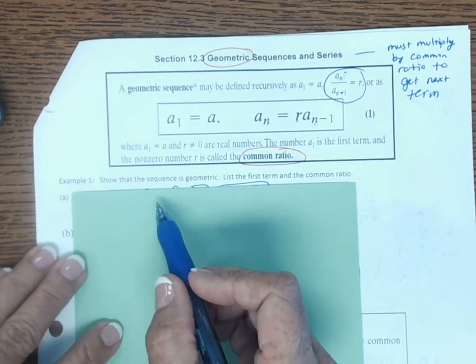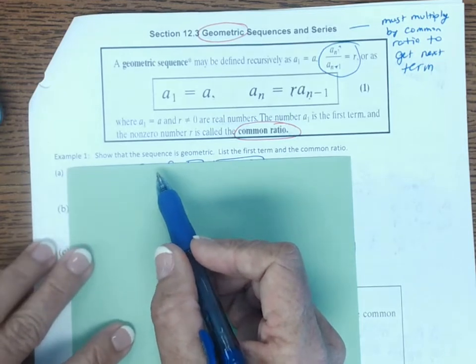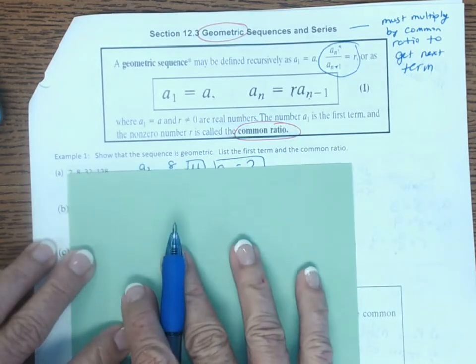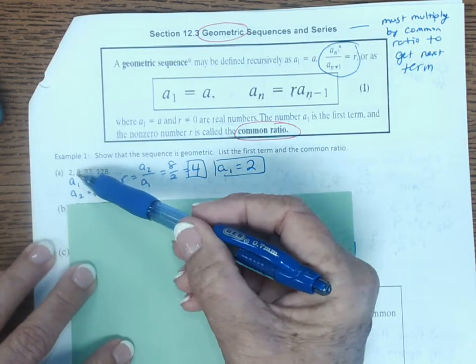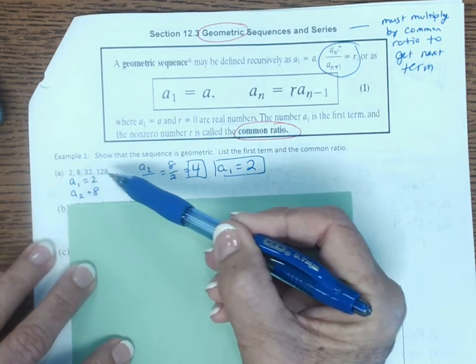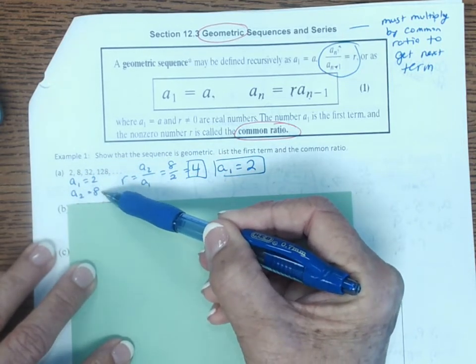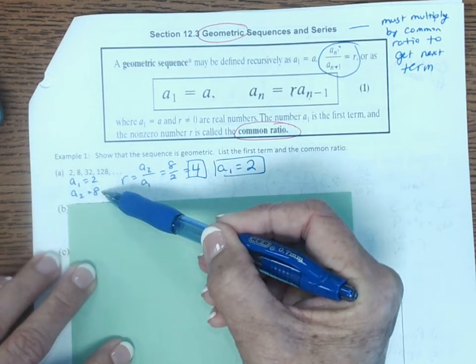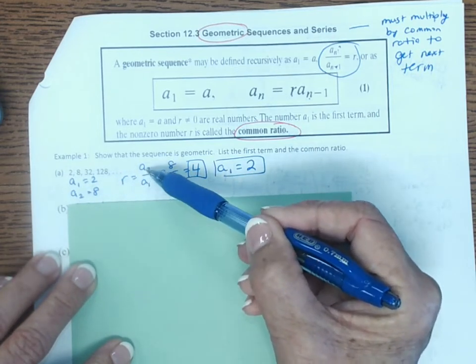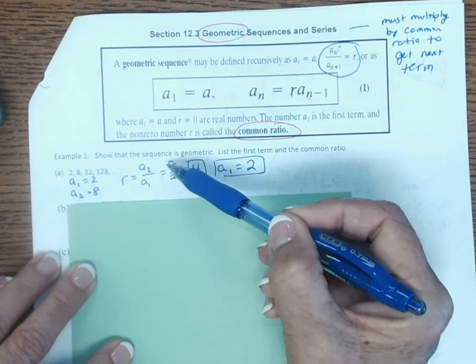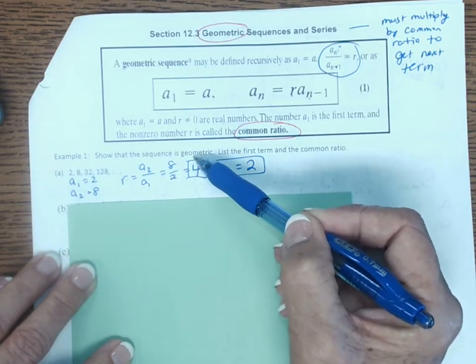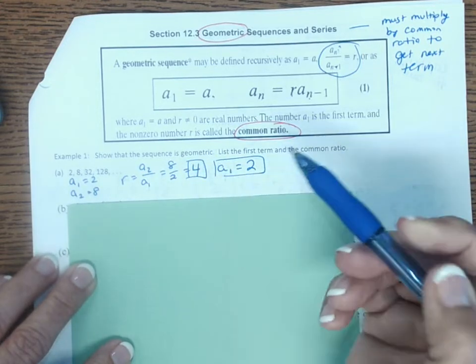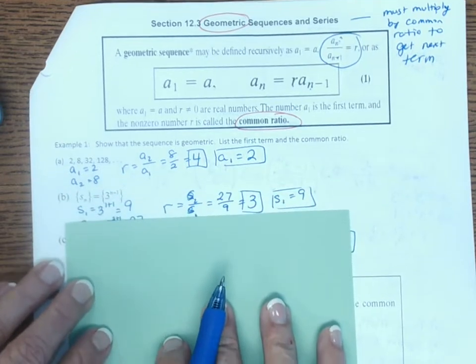So we want to show that these sequences are geometric, so we've got to find the first term and the common ratio. Well, my terms are written out here. So the first term was a 2, second term was an 8. To find the common ratio, I take the second term and divide it by the previous term. So 8 divided by 2 gives me 4. That is my common ratio with the initial term of 2.